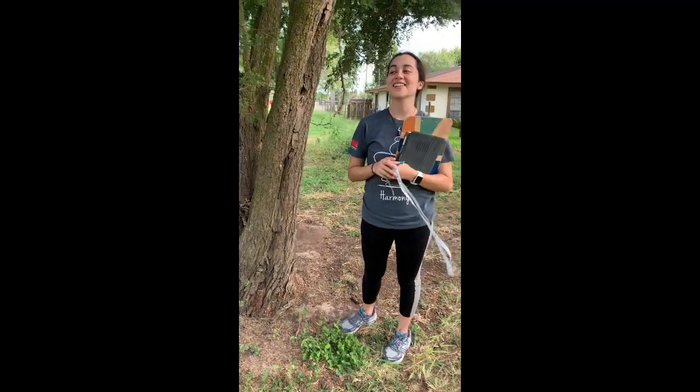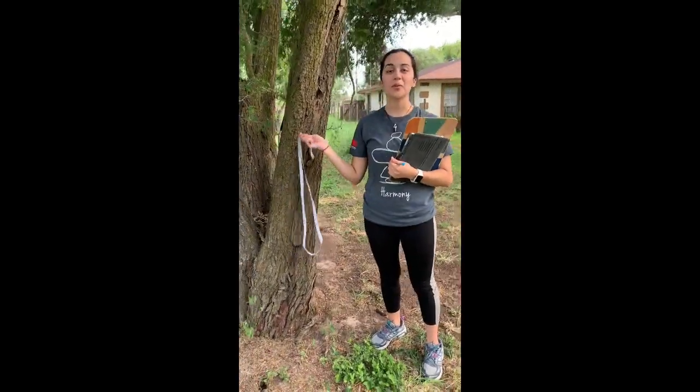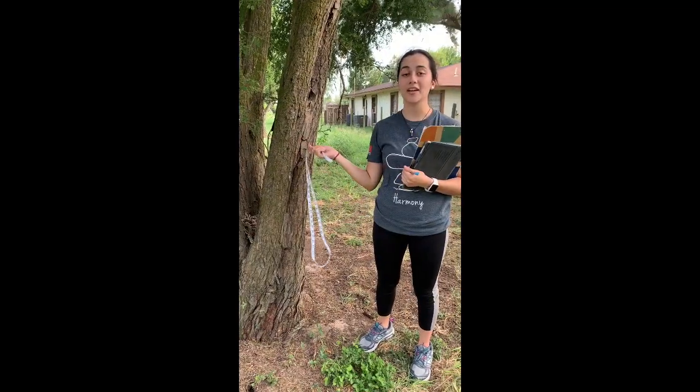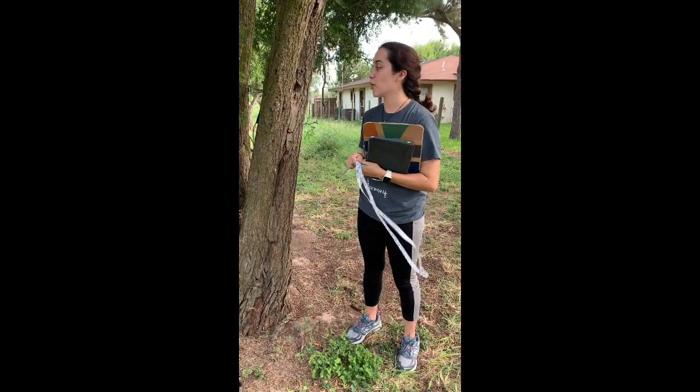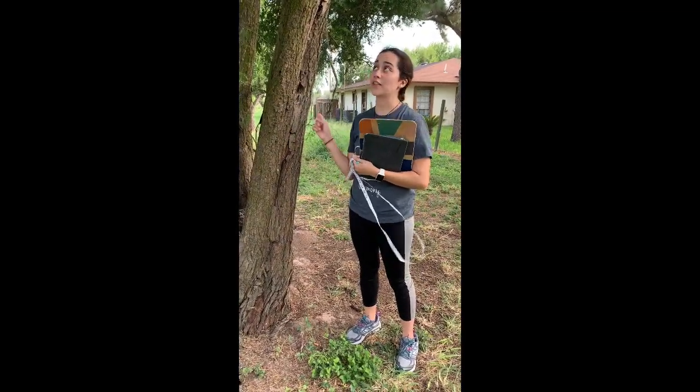Hi Girl Scouts! So today I'm going to be showing you how you're going to be collecting your data for the trees. So the first thing that you're going to be doing is identifying the tree.